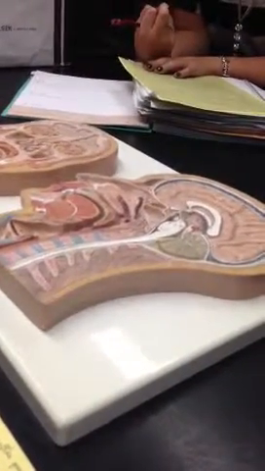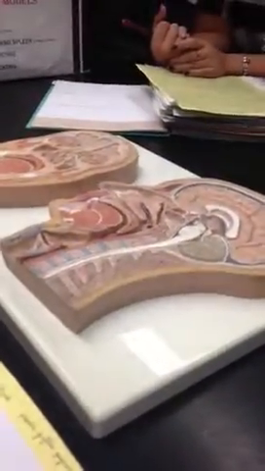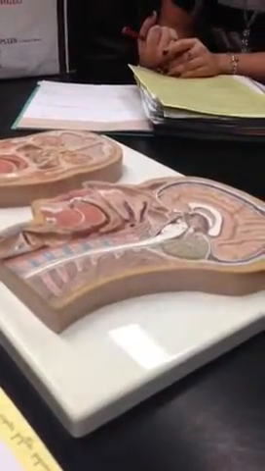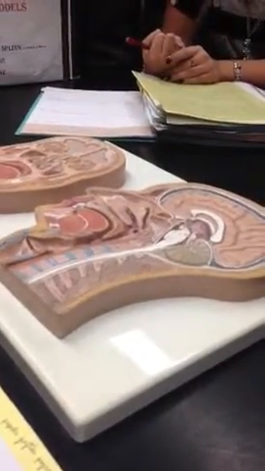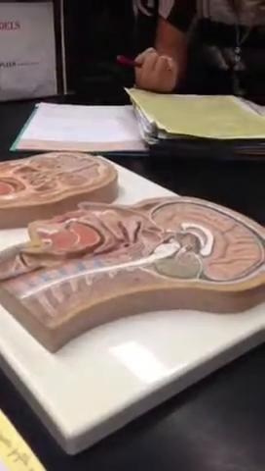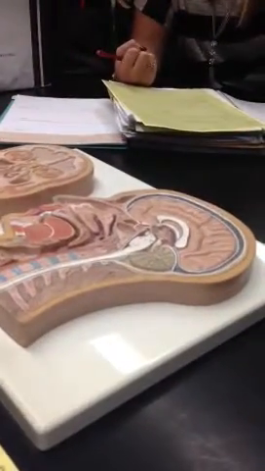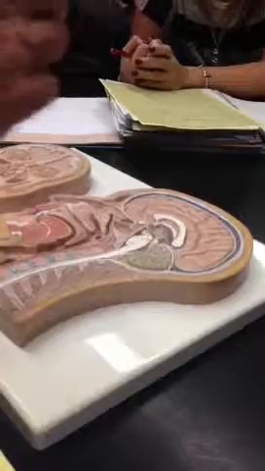So we have this ring of lymphatic tissue there, so that the white blood cells can gobble up and destroy bacteria and so on before they have an opportunity to enter down lower into the lungs. Okay.